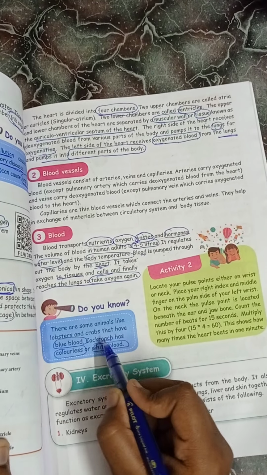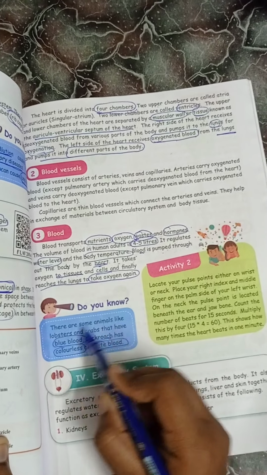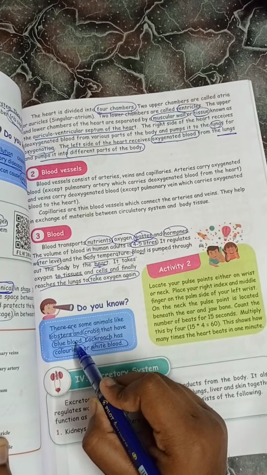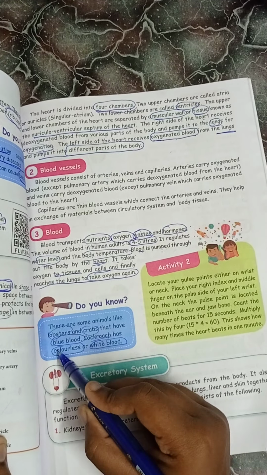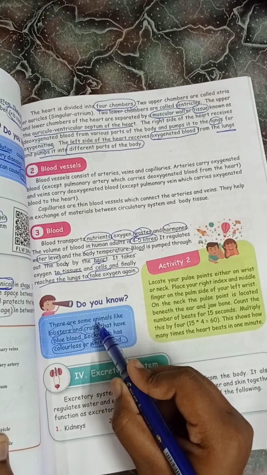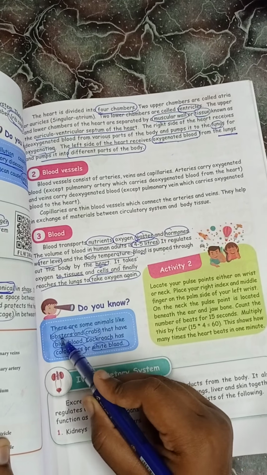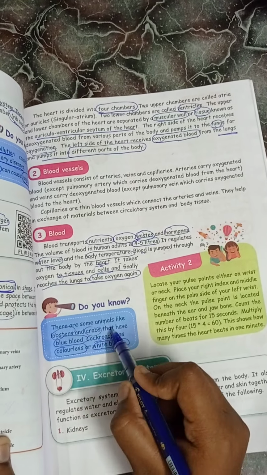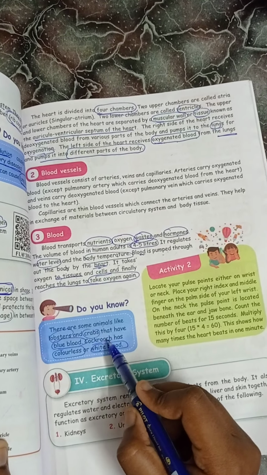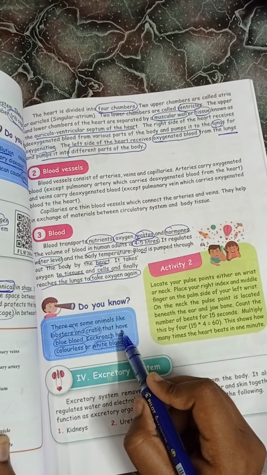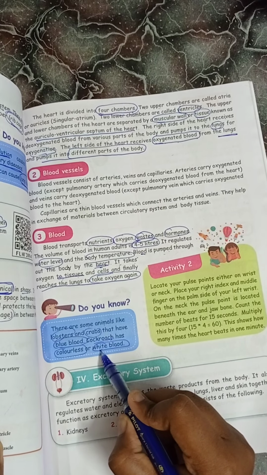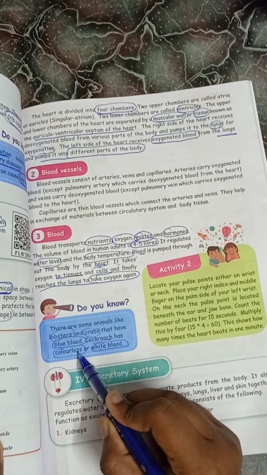Once again, there are some animals like lobster and crab that have blue blood. Cockroaches have colorless or white blood. Do you know why? The hemoglobin in the blood of lobsters and crabs contains a blue pigment, so they have blue blood. In cockroaches, the blood does not contain hemoglobin, so they have white blood, also called colorless blood.